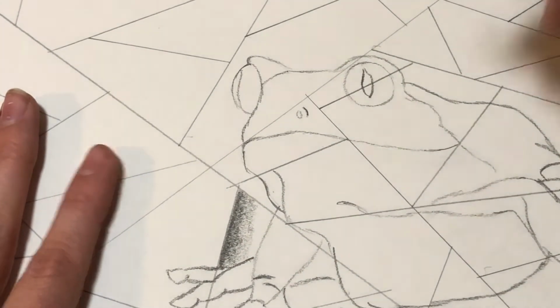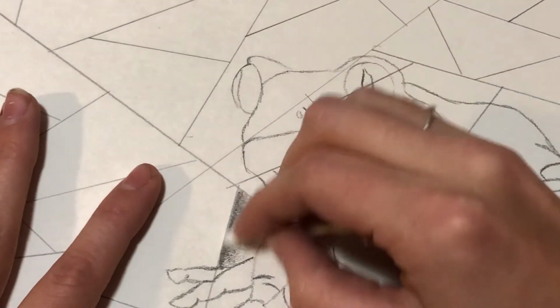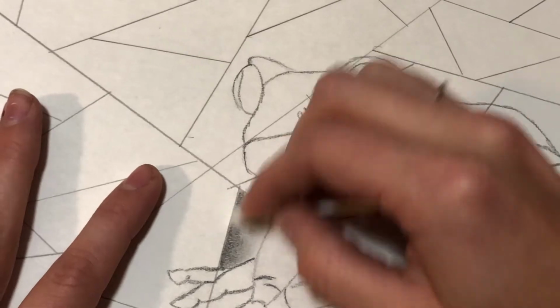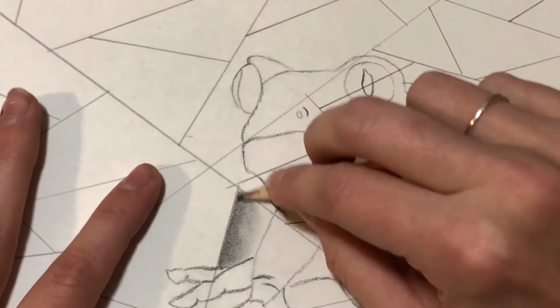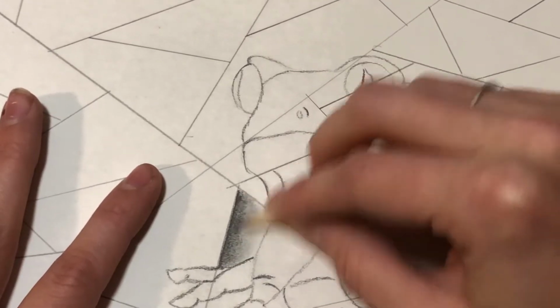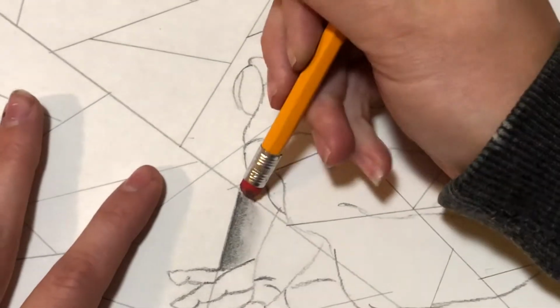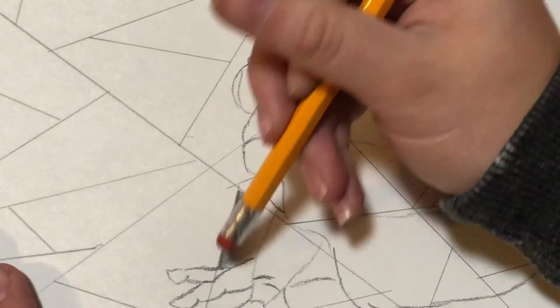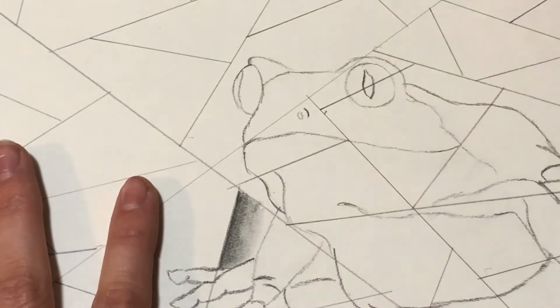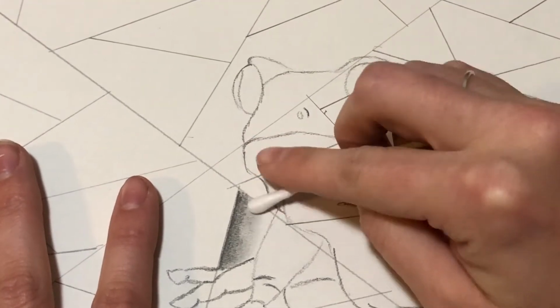Use your Q-tip or paper towel to smudge. This is the only one that requires smudging because all the rest are line techniques. I'm going to have to go back. Okay, and if I get inside of another shape, I'm erasing, making sure it's nice and clean, and it's nice and even.